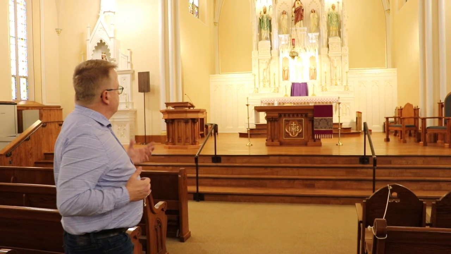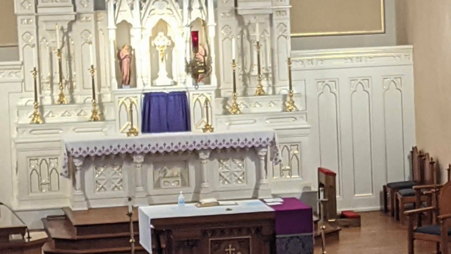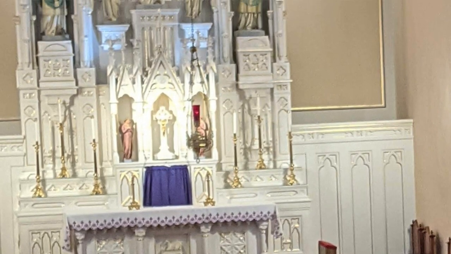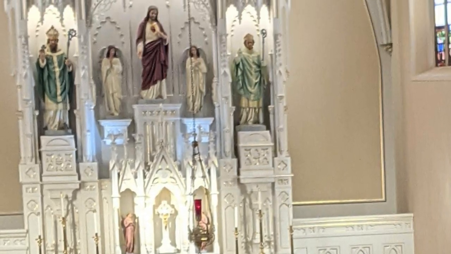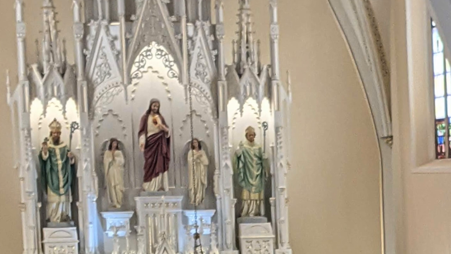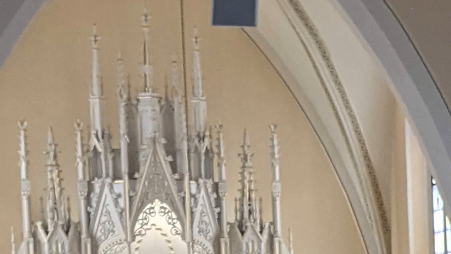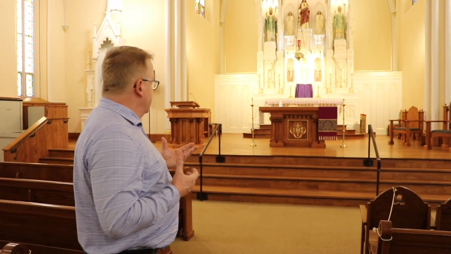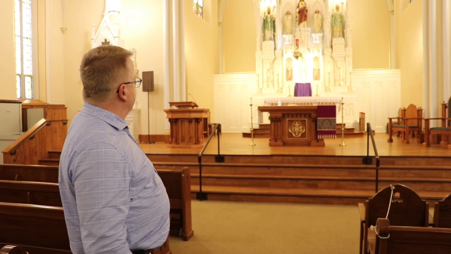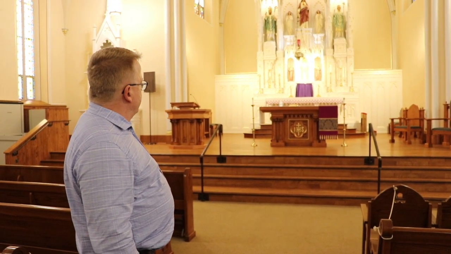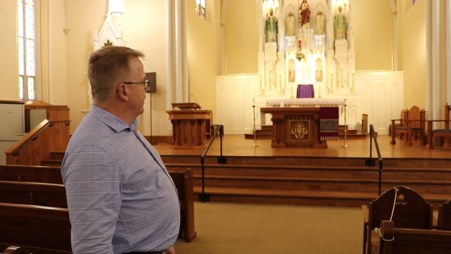The sanctuary also has this beautiful altar, beautiful reredos, made all of wood, and that is original to the building. These altars were almost Gothic structures in and of themselves. You see there's a lot of detail in that altar. And that was beautifully redone as part of the renovation that was done several years ago.